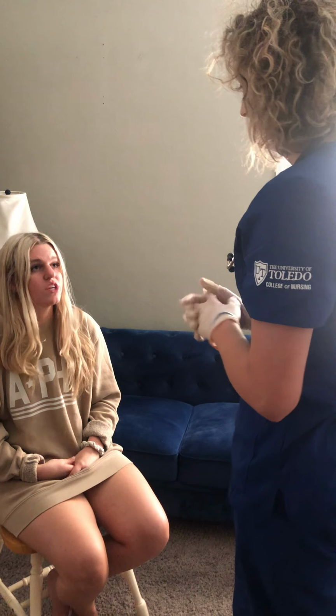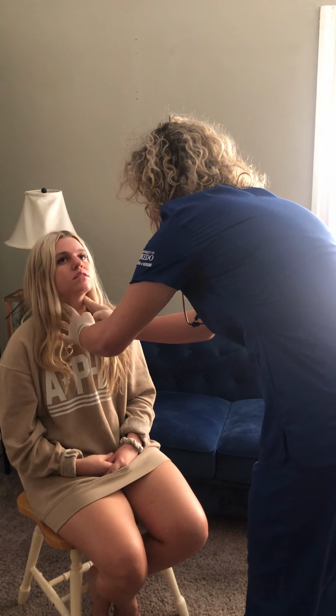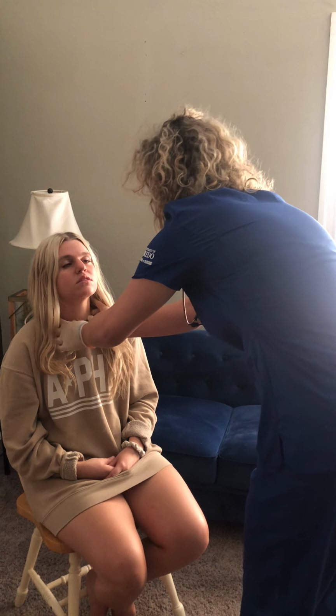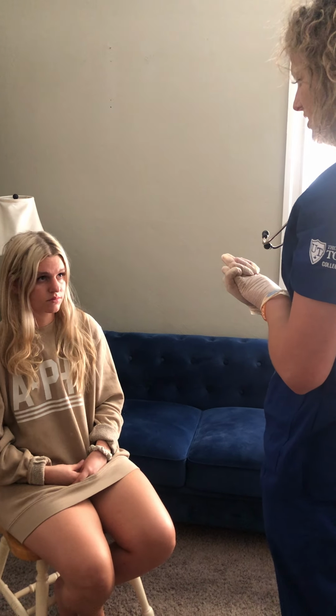Is it okay if I touch you? Yes. So I'm going down the middle, ensuring that her trachea is midline, and I'm also feeling to make sure that there are no masses on the sides of her neck either, which there are not, so that is good. Now I'm going to do a general observation of her breathing.